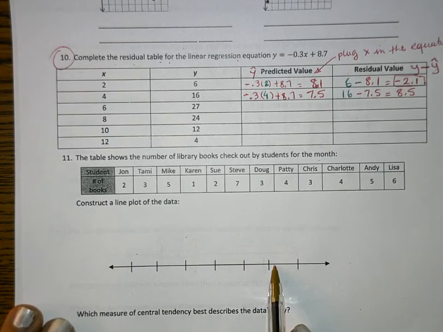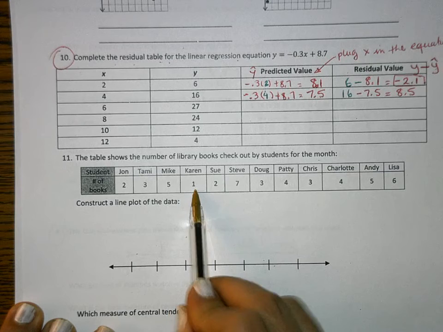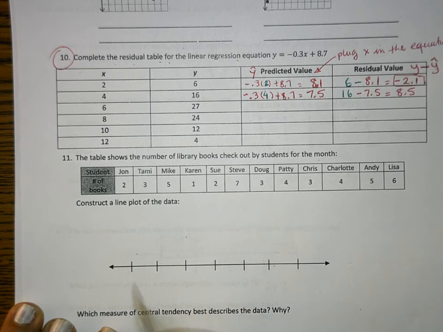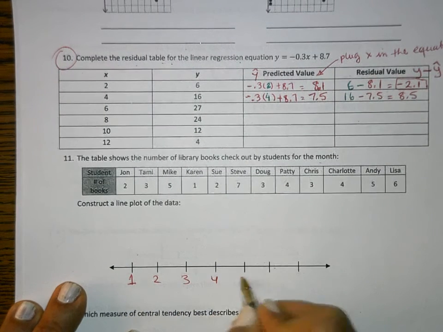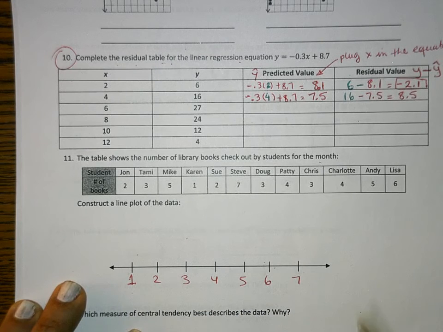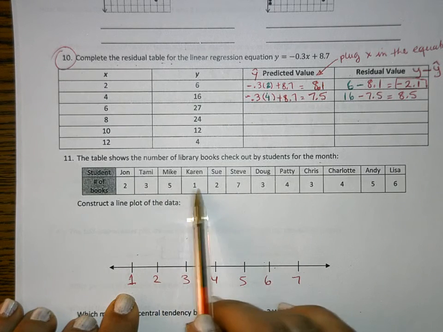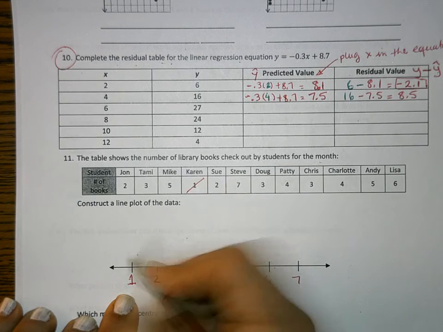Now, this is for you to create a dot plot. So you can label this. It looks like the smallest number we have is a 1, and it looks like the highest number is a 7. So 1, 2, 3, 4, 5, 6, 7. Now, how many times does the number 1 appear? Take a look at it. I see a 1 time here, and that's it. So let me cross it out. That number 1 gets 1 dot.